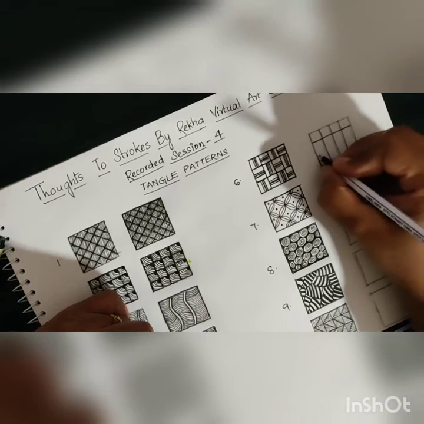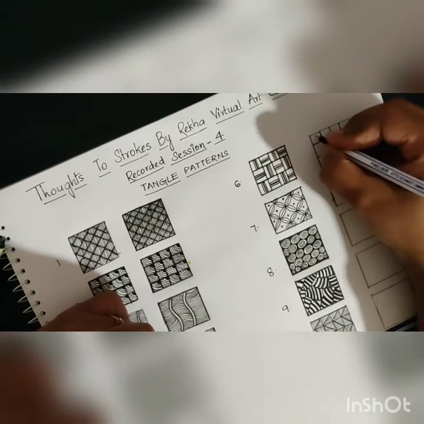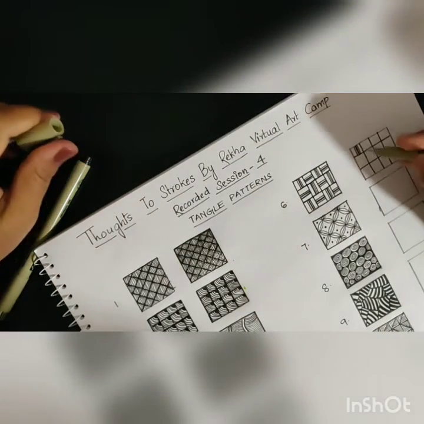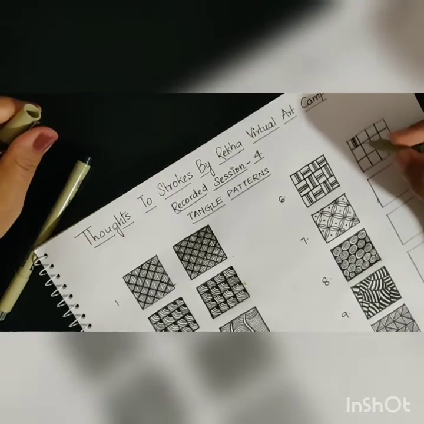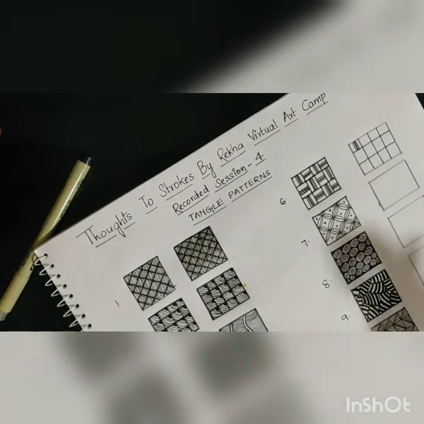Divide your spaces, and then in the center, draw 3 lines. So we divide it into 3 and thicken the middle line, the center line.